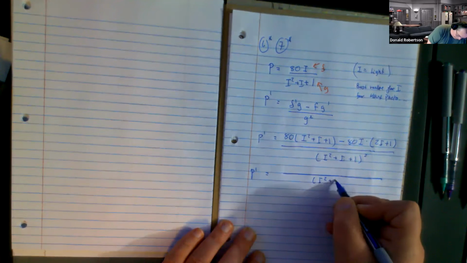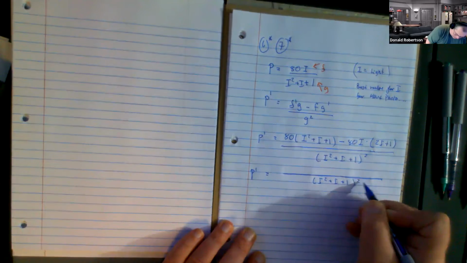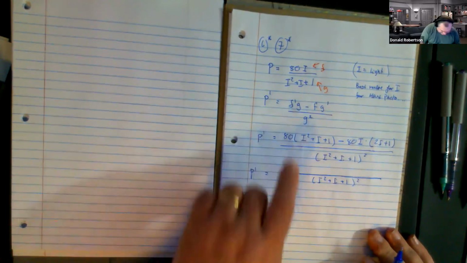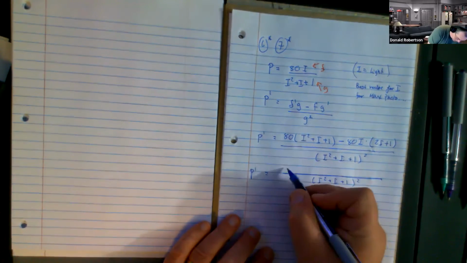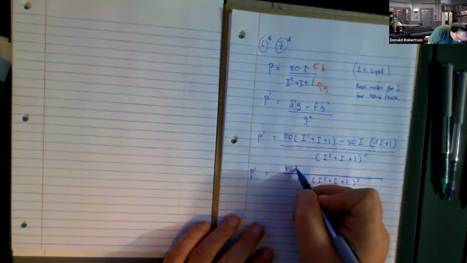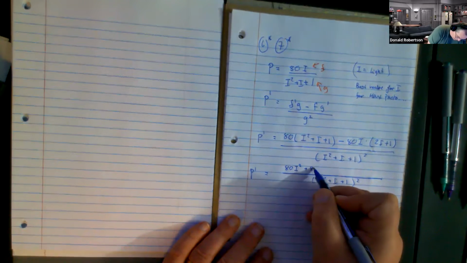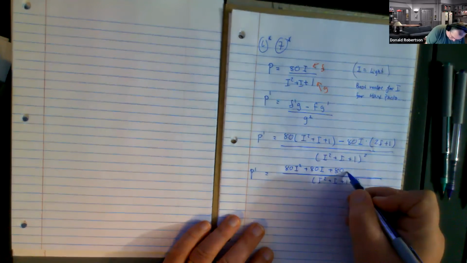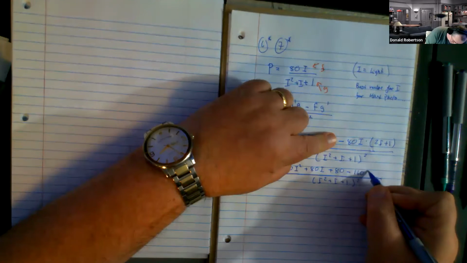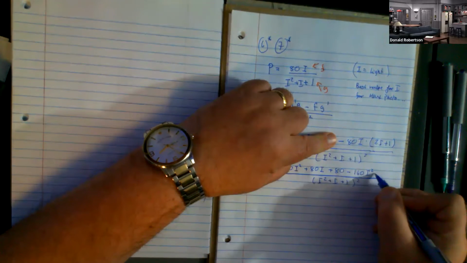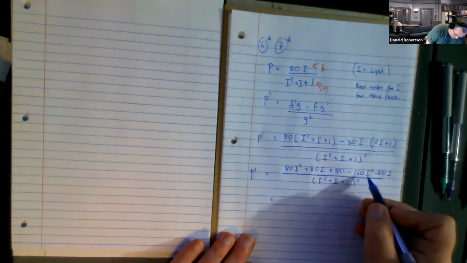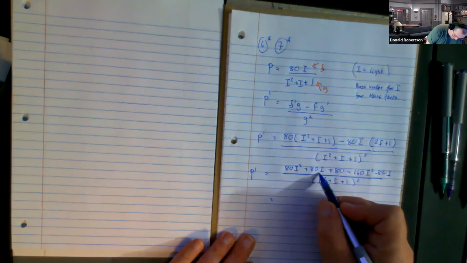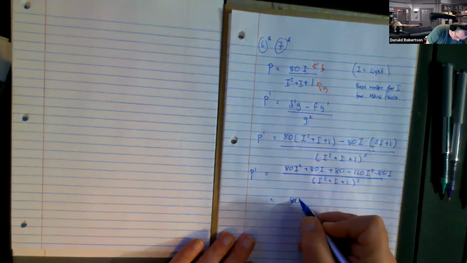Now, we have style points. I'm going to try and make this as pretty as I can. Distribute the 80. So I now have 80i squared plus 80i plus 80. Take away that times that is 160i squared. Take away 80i. If you do that, that guy kills that guy off, you're going to be left with 80.